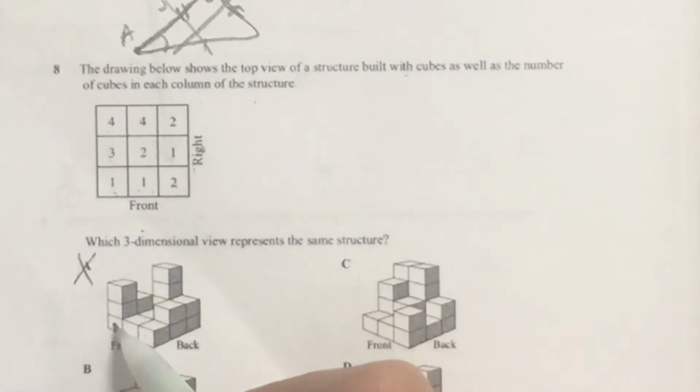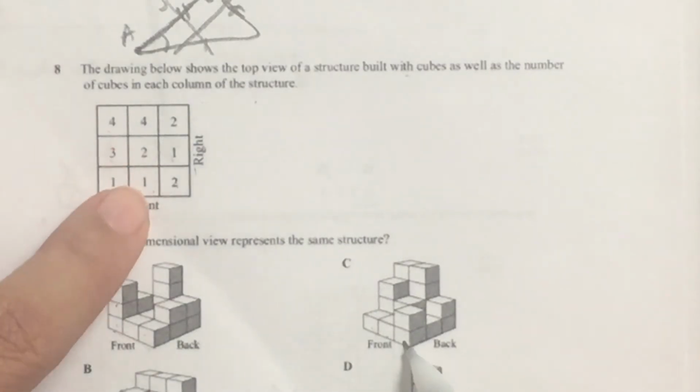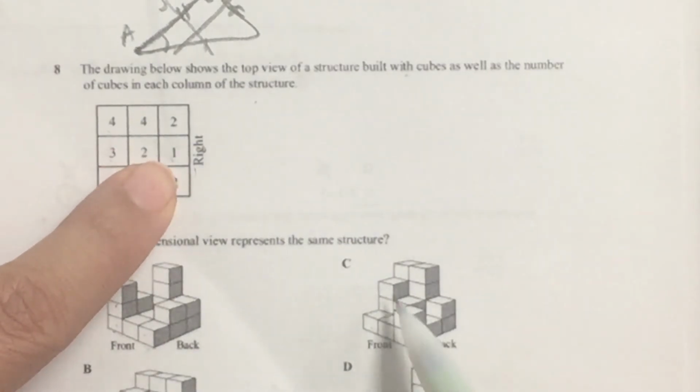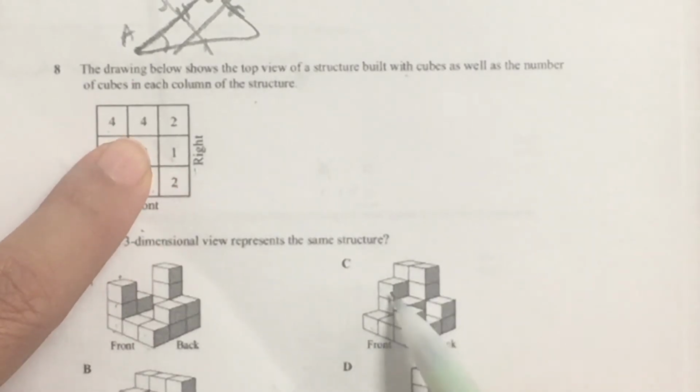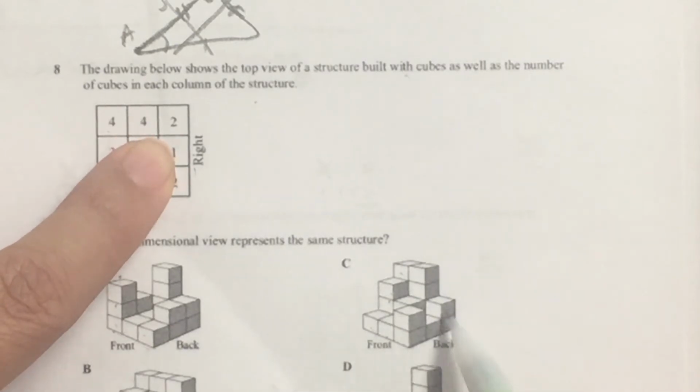So that's not it because that has 3. Front should have 1, 1, 2. Okay, that could be it. And then the second row should go 3, 2, 1. Okay, and then last one should go 4. If this is 3 plus 1 is 4. Same thing, 4 and 2. Perfect. So that's going to be C.